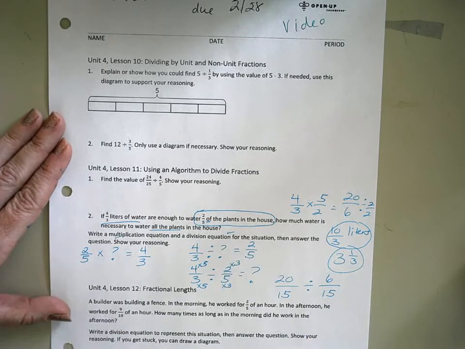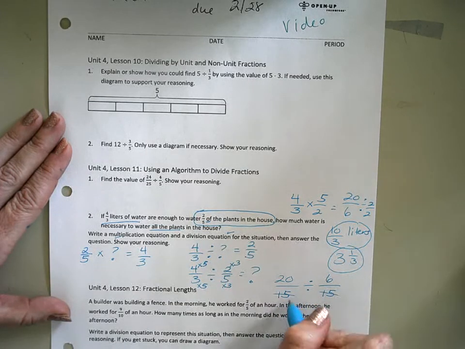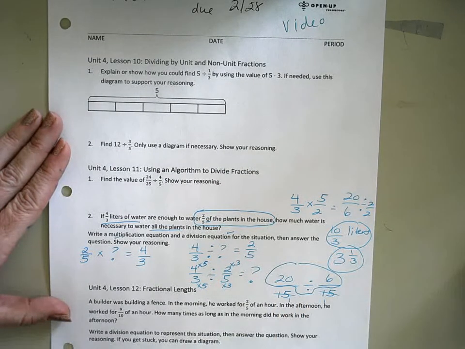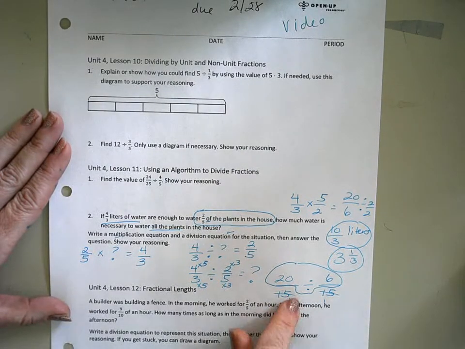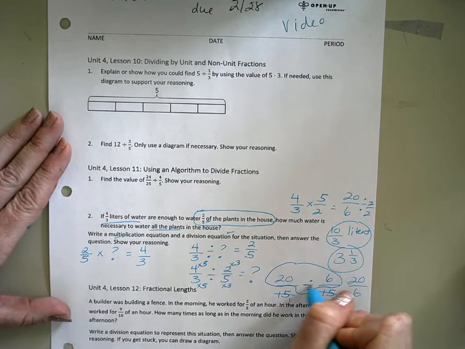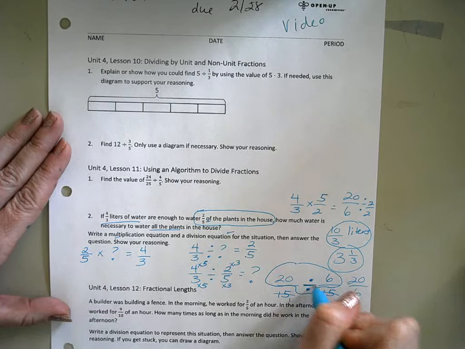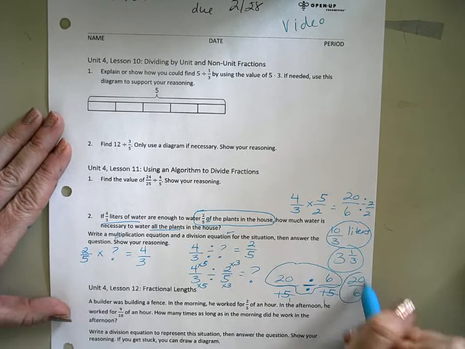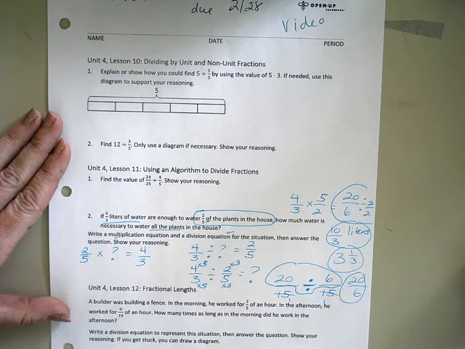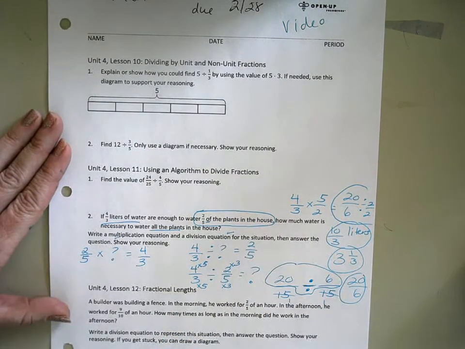What's great about the common denominator strategy is now we can just divide, because 15 divided by 15 is 1 and it goes away. And so we're left with 20 divided by 6. But a division problem we can also write as a fraction. The division problem even looks like a fraction. Look at that. And then 20/6 again, we had up here, and we can simplify it by dividing by 2 to get 10/3 or 3 1/3.